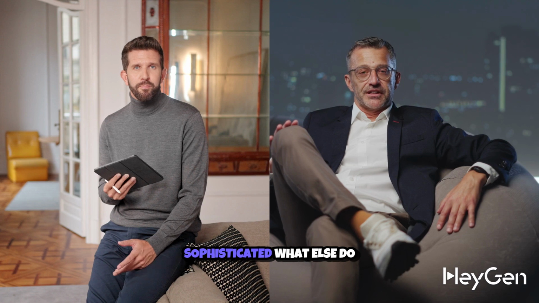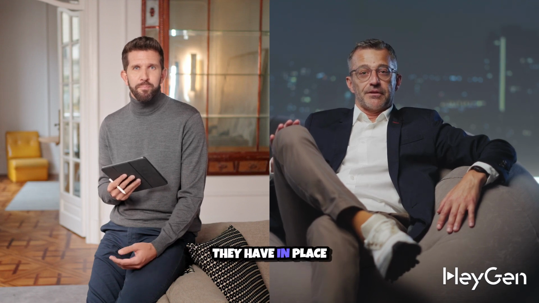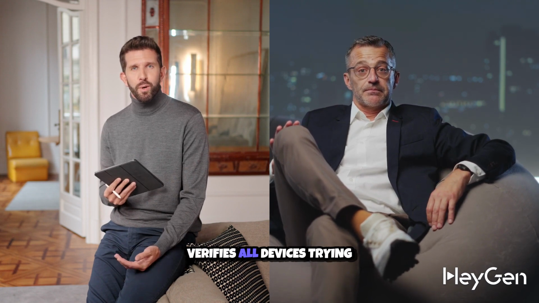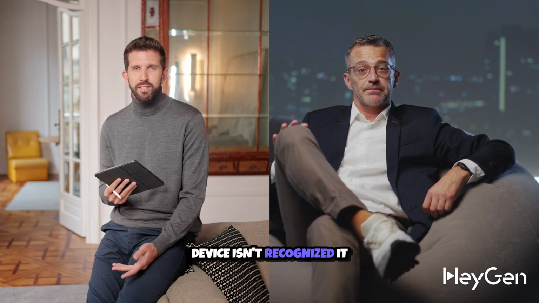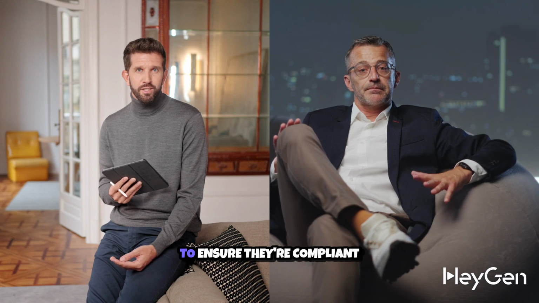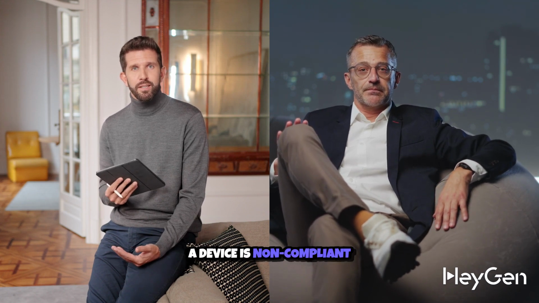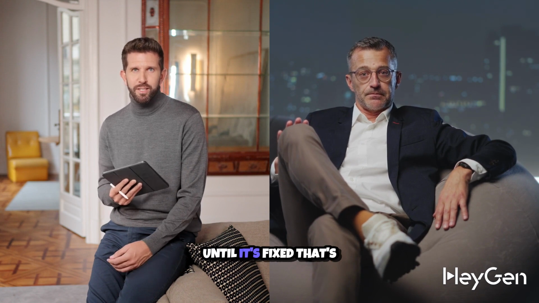Right. That's pretty sophisticated. What else do they have in place? They also use Cisco ISE for network authentication and device posturing. It verifies all devices trying to connect to the network. If a device isn't recognized, it doesn't get an IP address. So unauthorized devices can't even get on the network? Exactly. And it profiles every device to ensure they're compliant with policies. If a device is non-compliant, it limits its access until it's fixed.